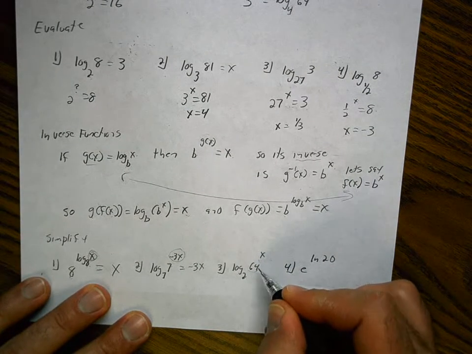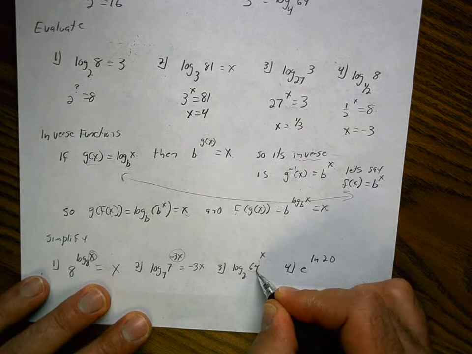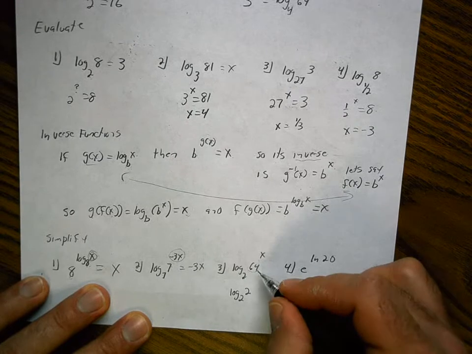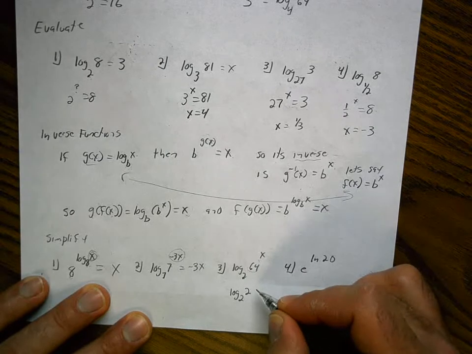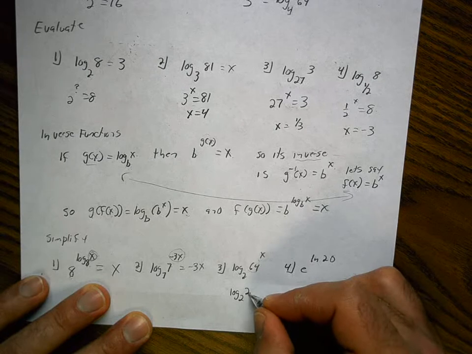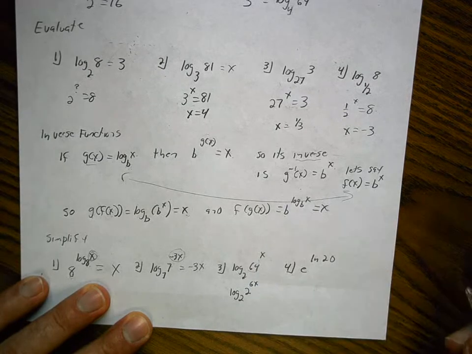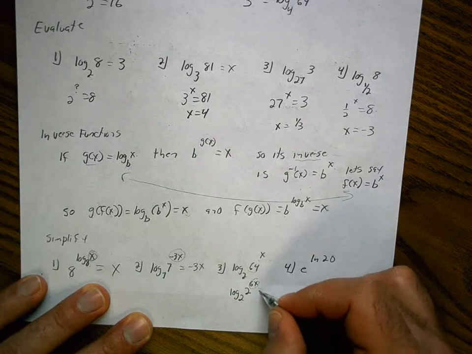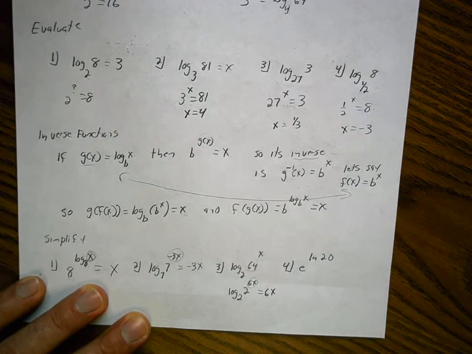However, I can make 64 a base of 2, so I can rewrite this as log base 2 of 2. 64 is 2 to the 6th. So this could be 2 to the 6x then. Okay, now the bases are the same, so this whole thing simplifies down to just 6x.